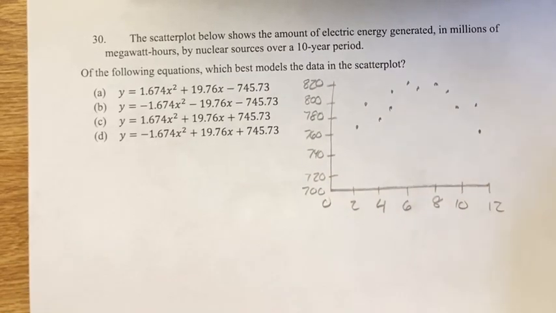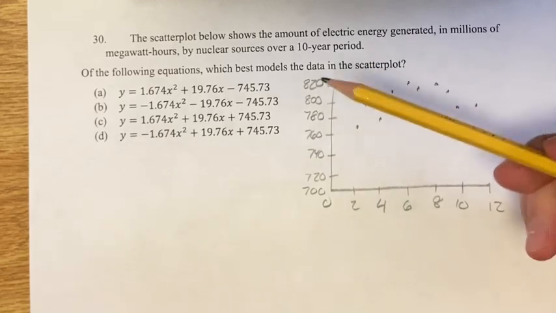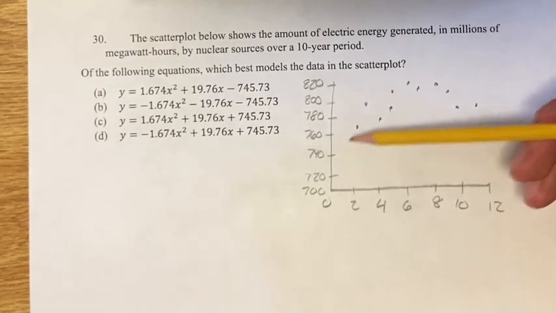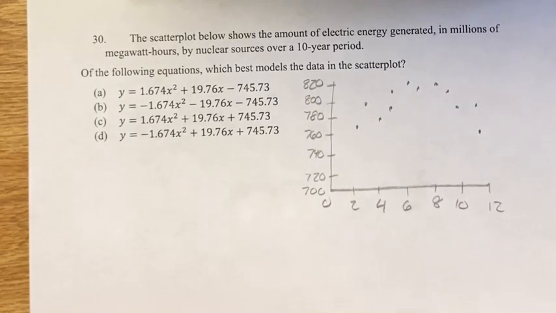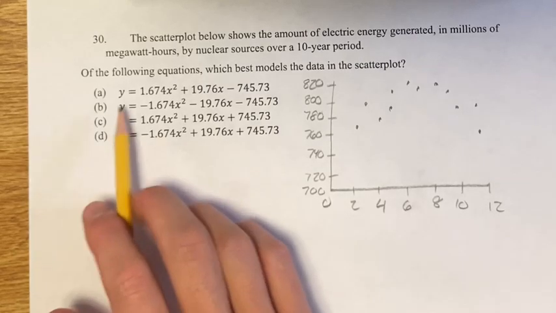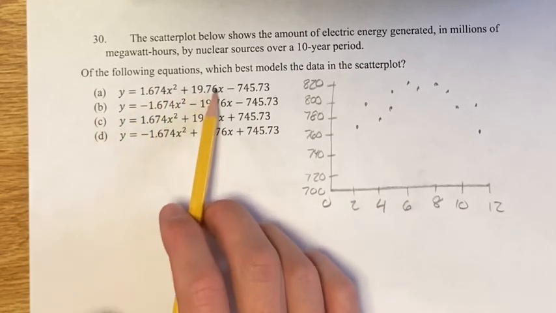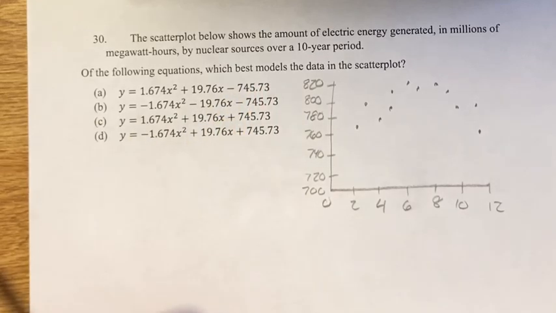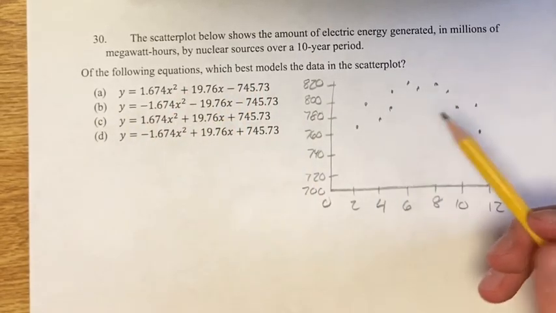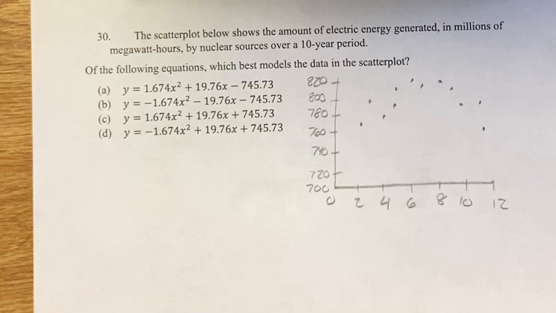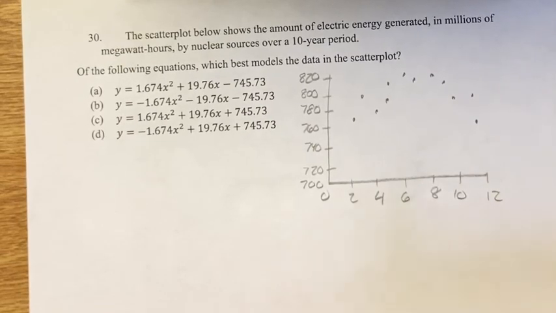So what we don't have to do in this is find the exact equation of this data, right? We're not actually finding the parabola of best fit, so to speak. We are looking at our answers and noting that we can narrow down our options just by looking at the general shape of the scatter plot. So all these are x squared plus x plus or minus some constant. So this is a quadratic. So we're going to be looking for a parabola, and we can just draw a rough parabola.